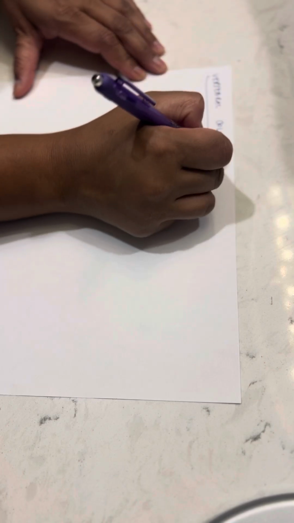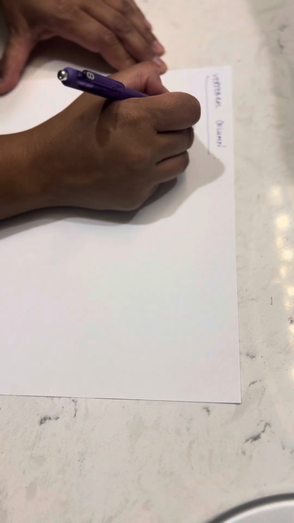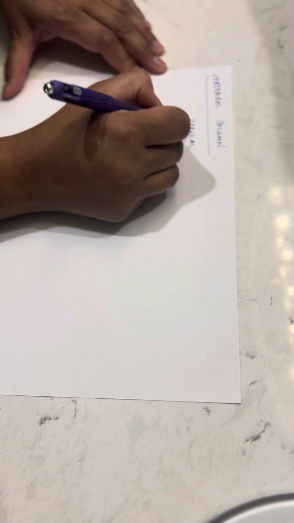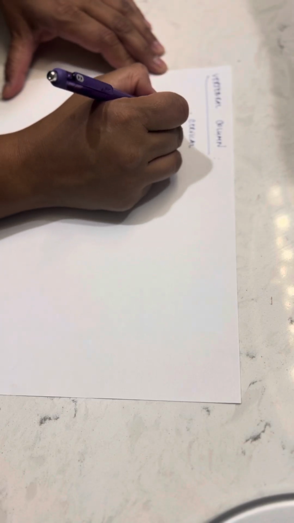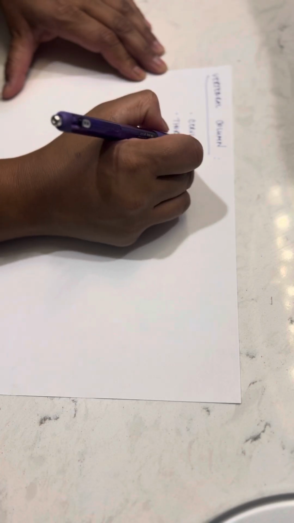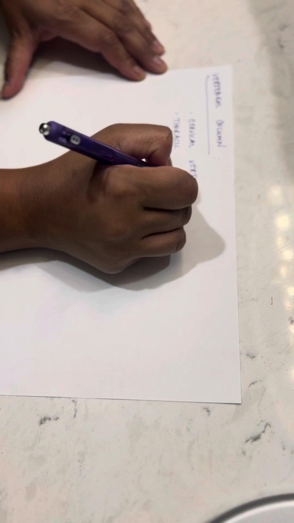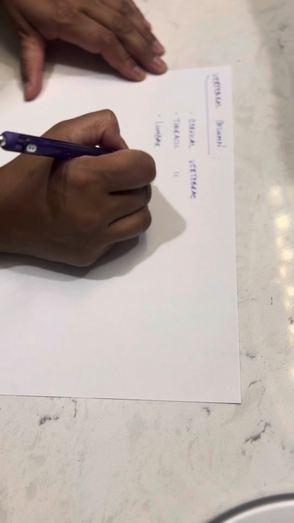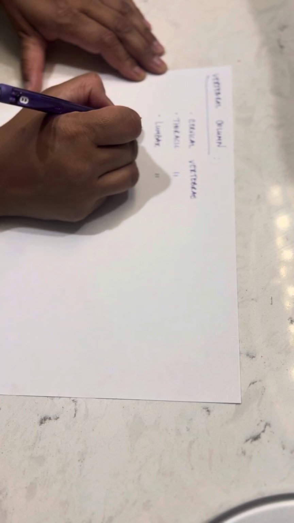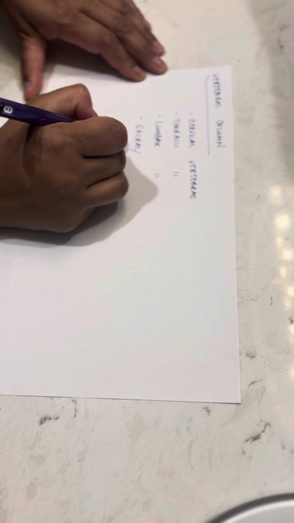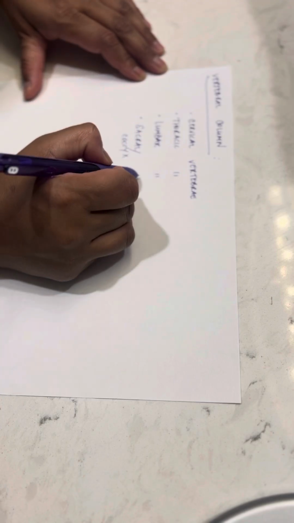Okay, here's what you need to know for this. There are cervical vertebrae, which are in your neck. There are thoracic vertebrae. There are lumbar vertebrae. And there are sacral vertebrae, which also includes the coccyx. So I'll just include that here.